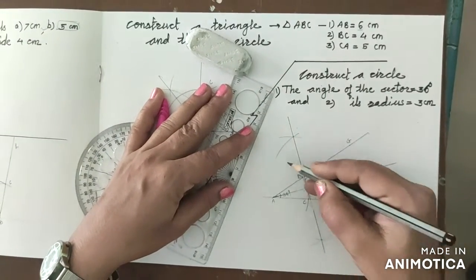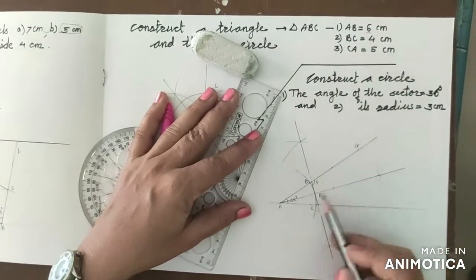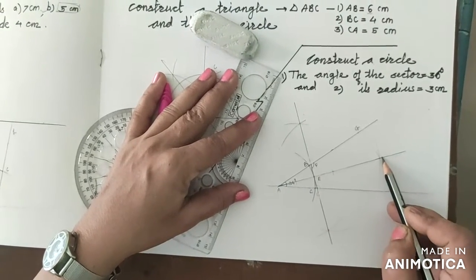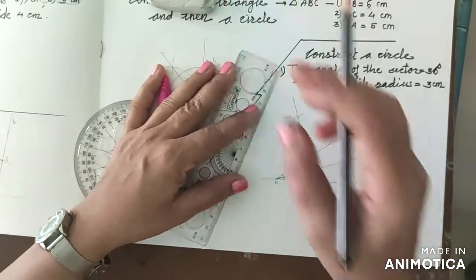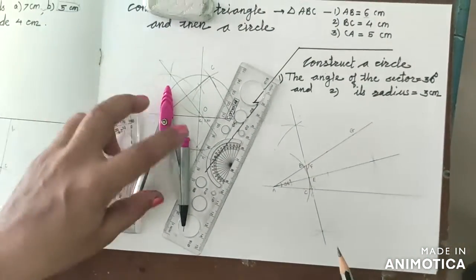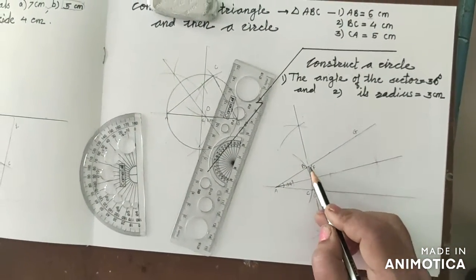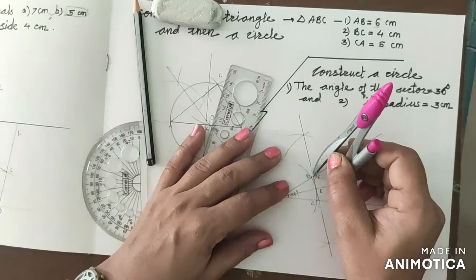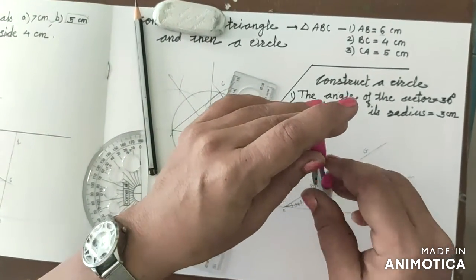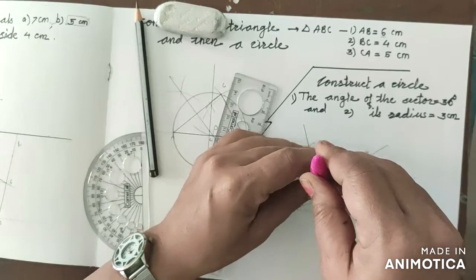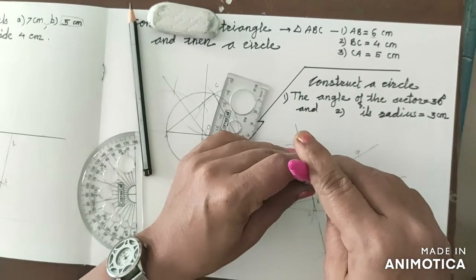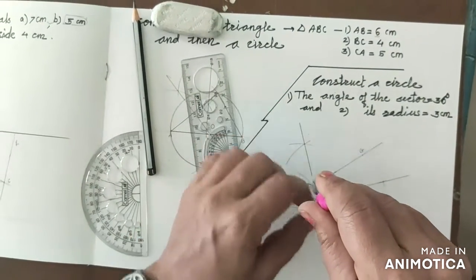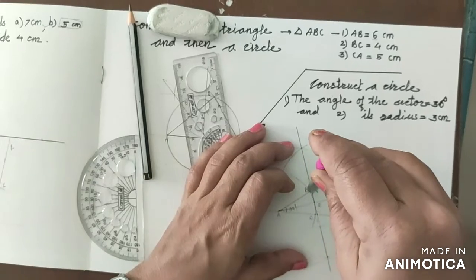This angle we have to bisect, and when our bisector crosses this bisector, we get the center point of our circle. Okay, now only one step remains here, bisect this angle, and we know how to bisect the angle. Very simple it is. Take some common distance.